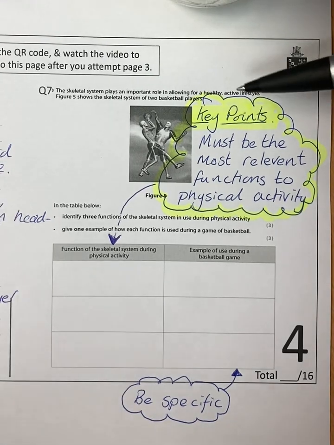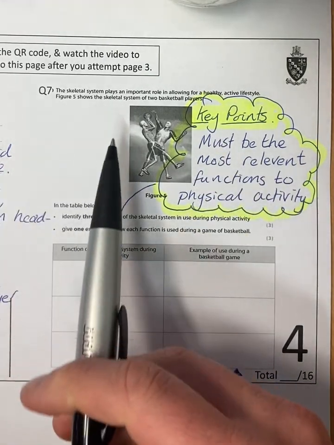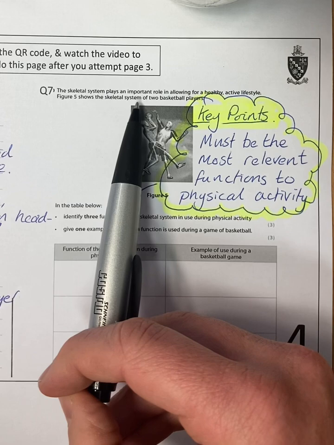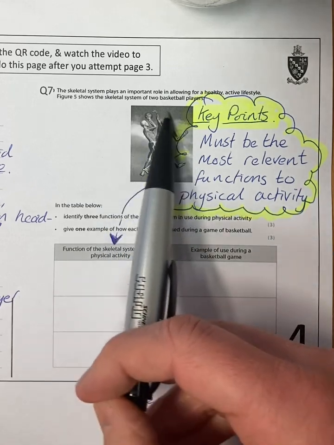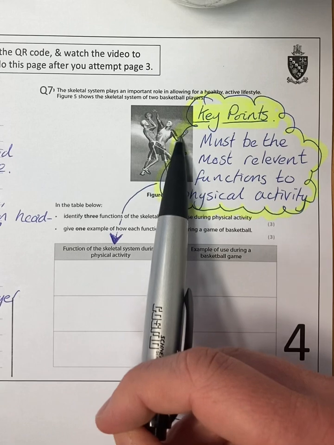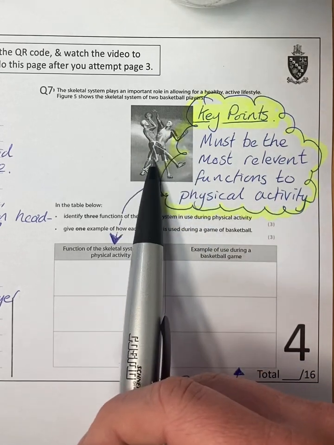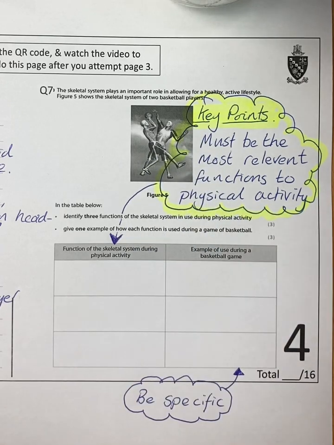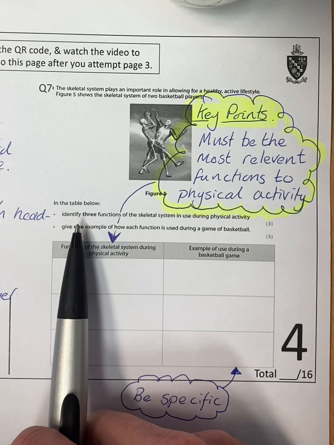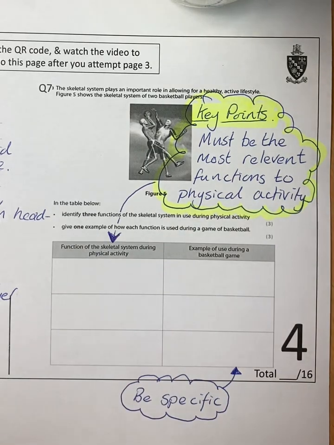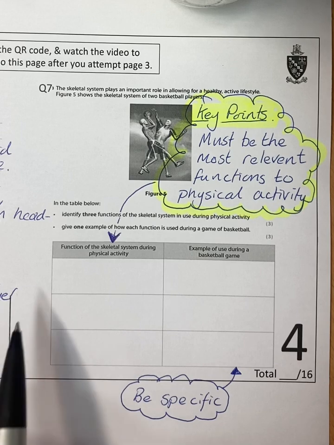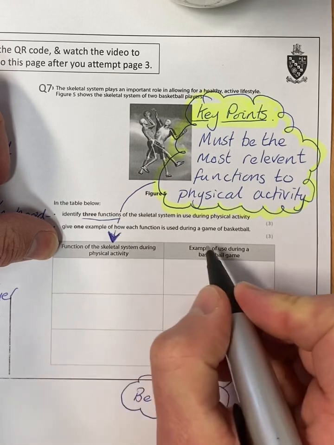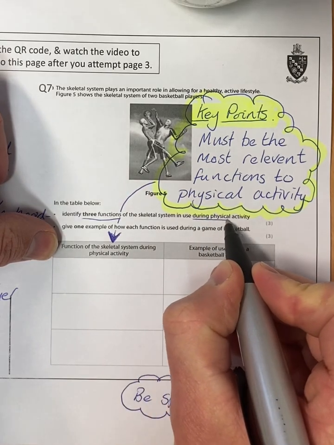Okay, question number 7. Again, relatively simple question. The skeletal system plays an important role in allowing for healthy and active lifestyles. Figure 5 shows a skeletal system of 2 basketball players. Now this is important because what they're trying to show you here is that actually the skeletal system has lots of things going on, but also there's a risk of injury within that. So there's a key point here. In the table below, identify 3 functions of the skeletal system in use during physical activity. Give 1 example of how each function is used during a game.